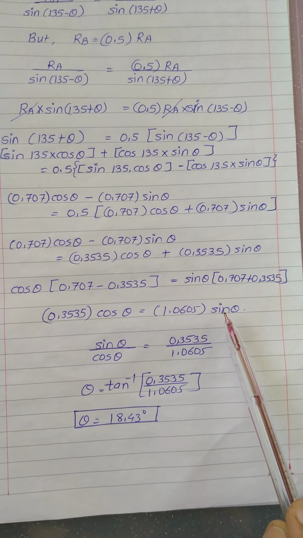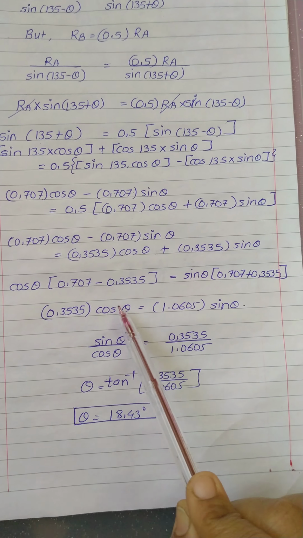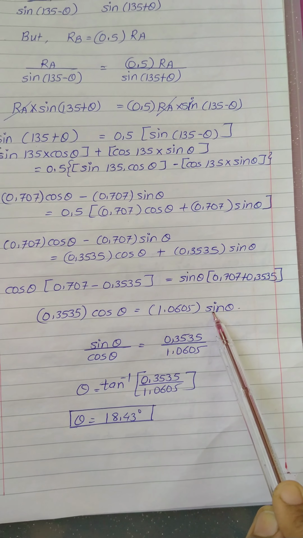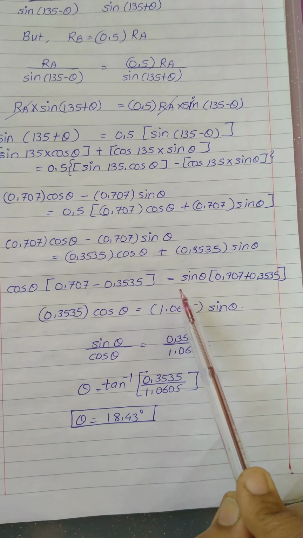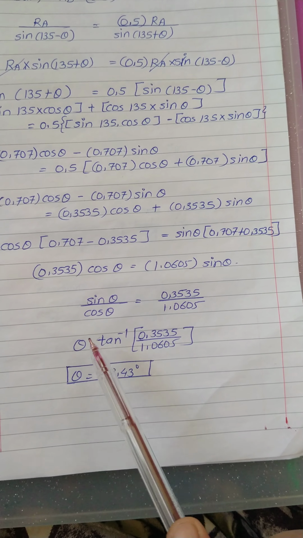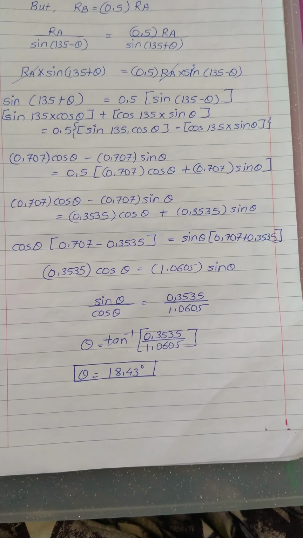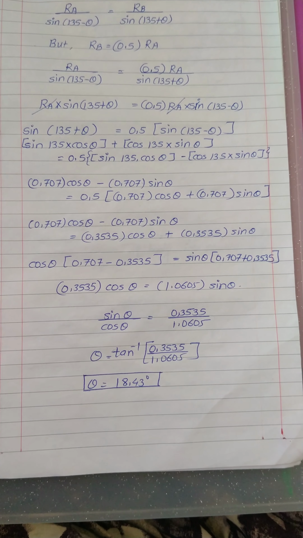Now here you will get two coefficients with cos theta and sin theta. We want the value of theta, so sin theta upon cos theta equals this value divided by this value. So your theta will be tan inverse of this ratio. So here you will get theta equals 18.43 degree.